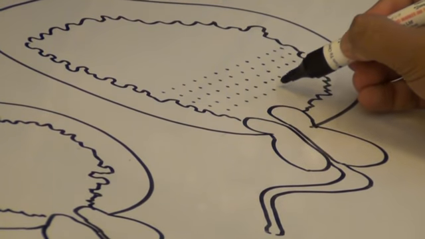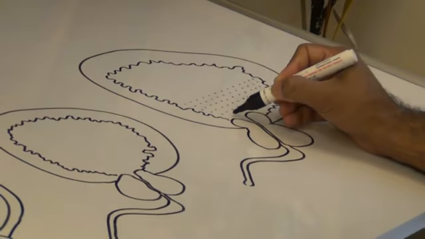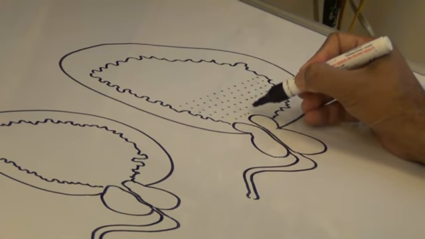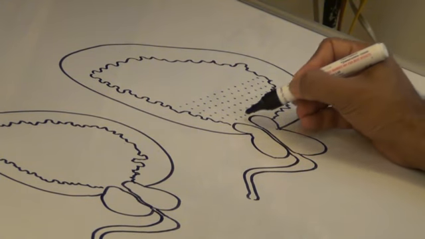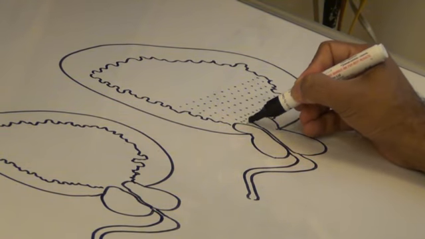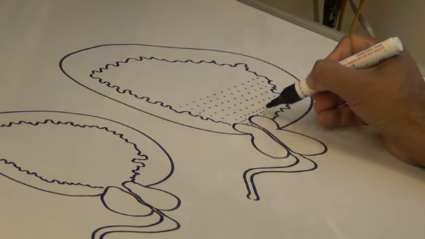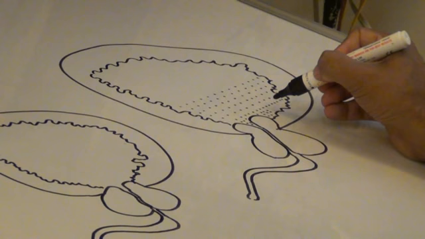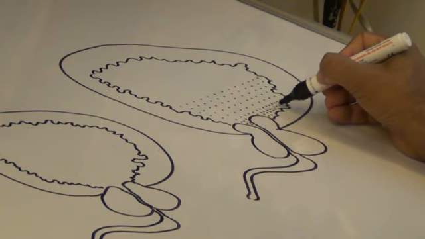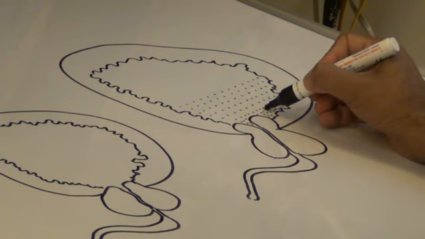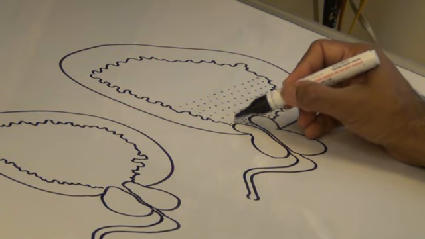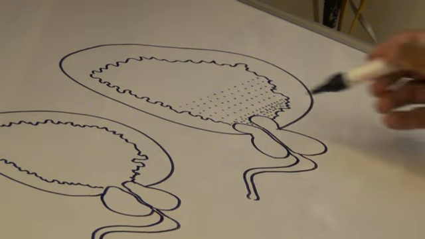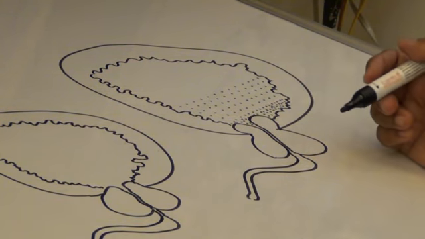You can make the dots closer as you come towards the bottom. So this is the residual urinary volume in the bladder.